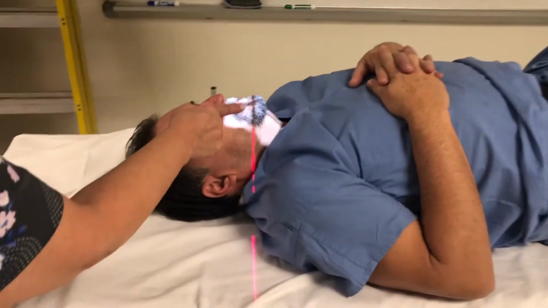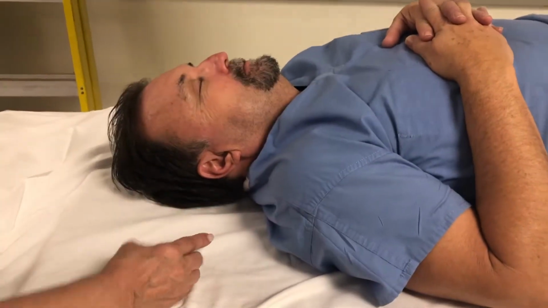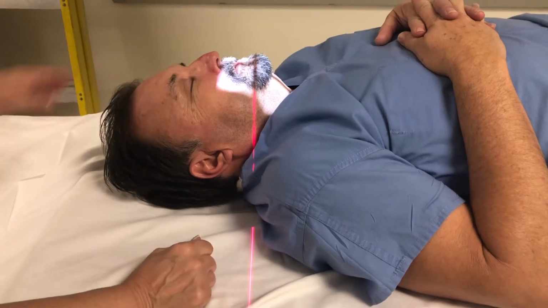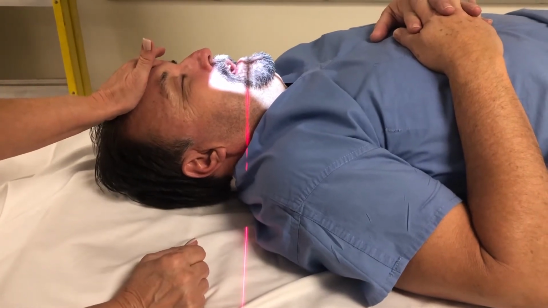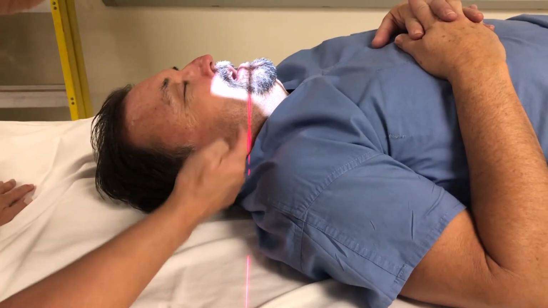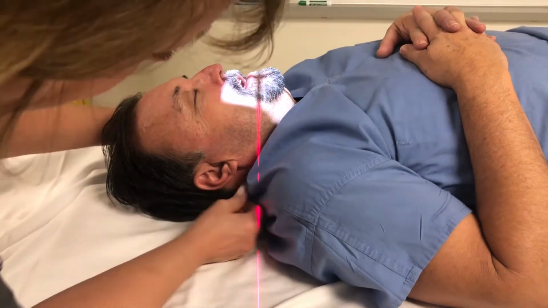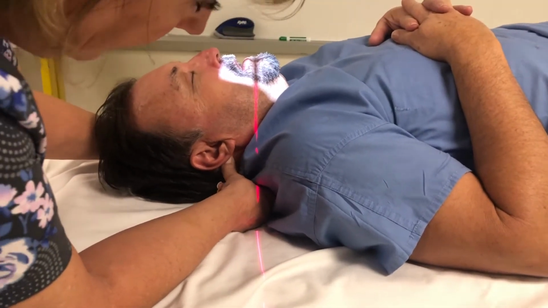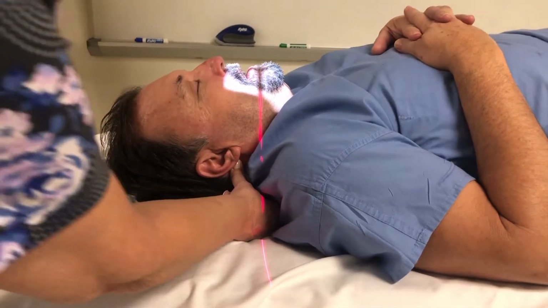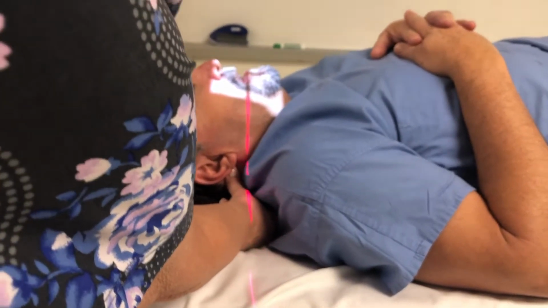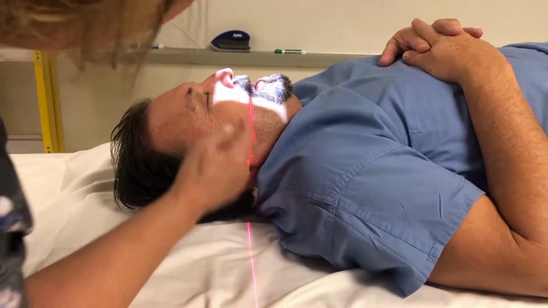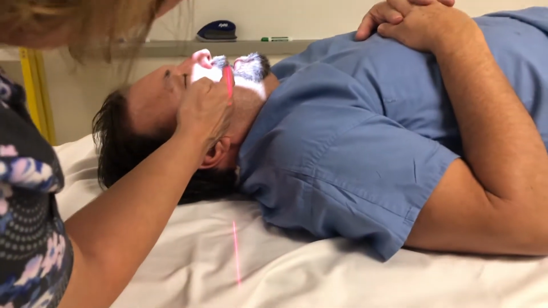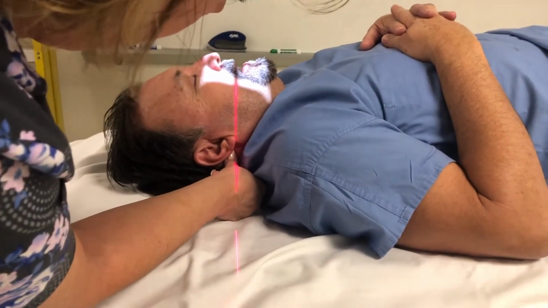Now this is nice because you can see a laser light here. So I'm going to ask him to just open his mouth slightly. Now this is just so I can see the top of his teeth. Then I'm going to feel for the mastoid tip, which is that bump that you can feel right behind your earlobe. And I'm going to line up the bottom of his teeth with his mastoid tip.